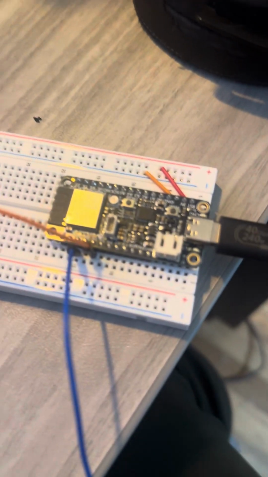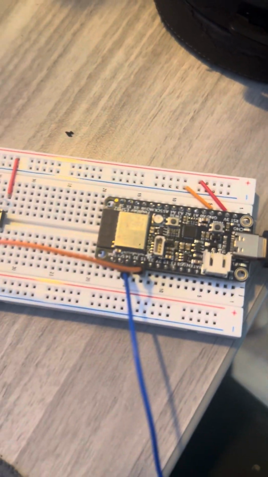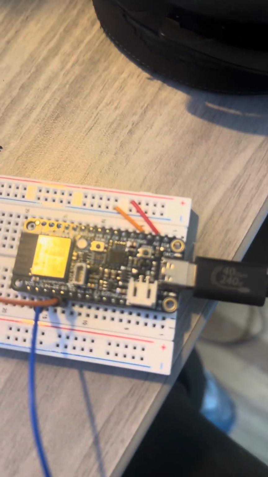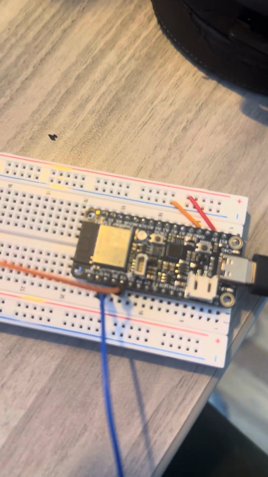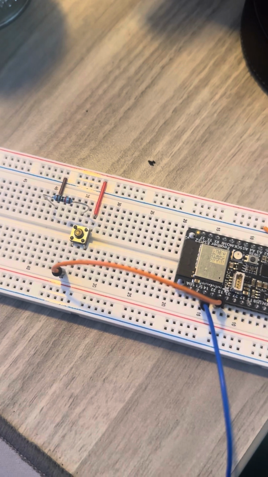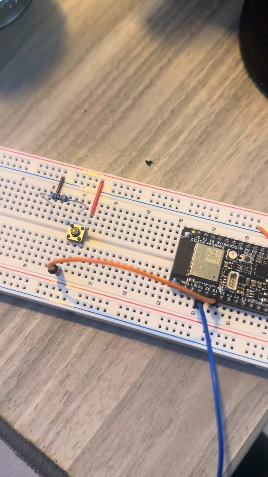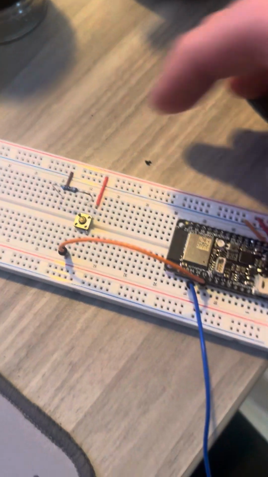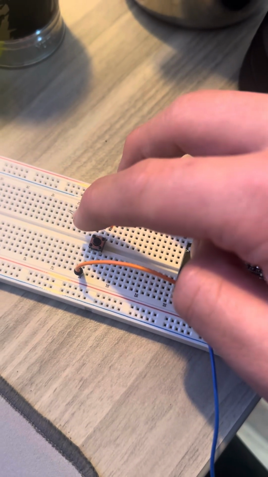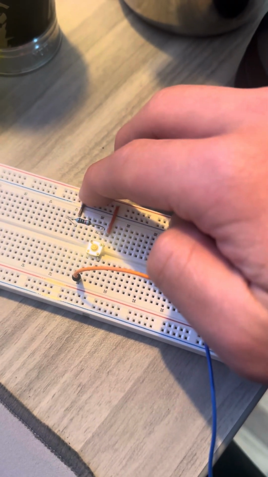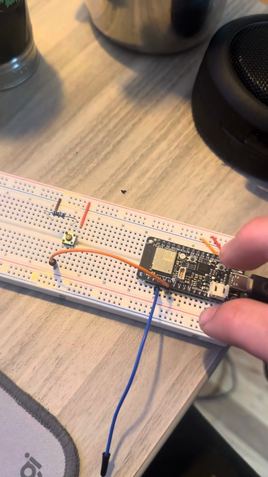So we have our pin out here. We have two ground and a power wire going into our Adafruit Feather V2. Pin 15 is connected to our button. It should be taking input from our button. And then the button basically has power going to it and then going out to a 10 kilo ohm resistor into ground. And then that wire goes into the Adafruit.